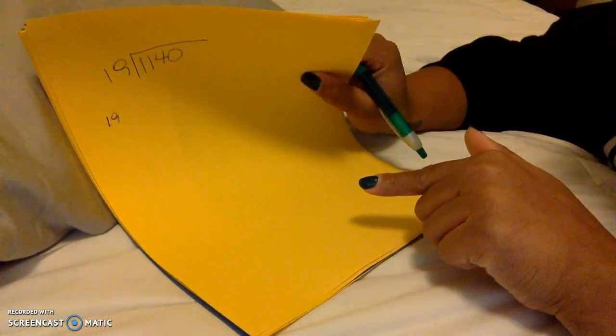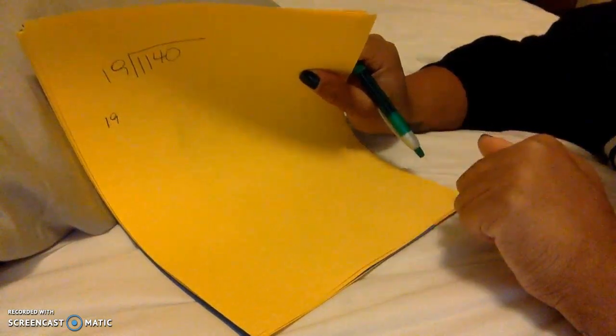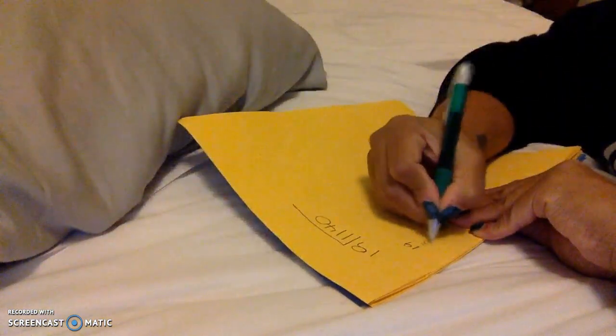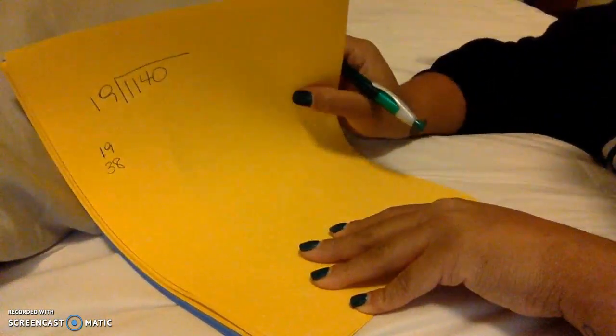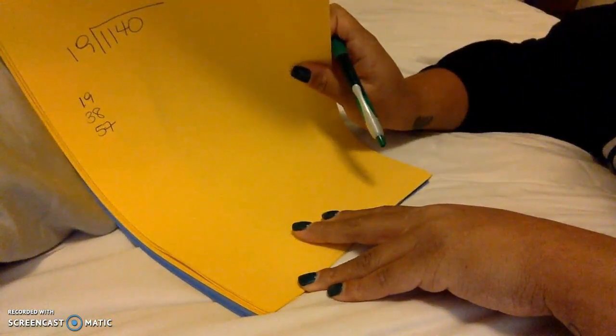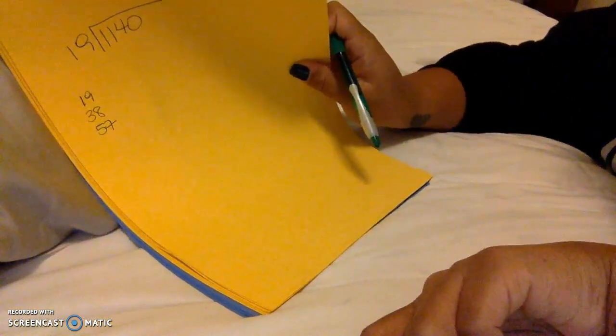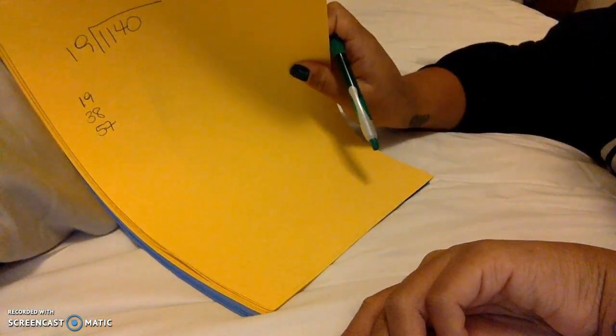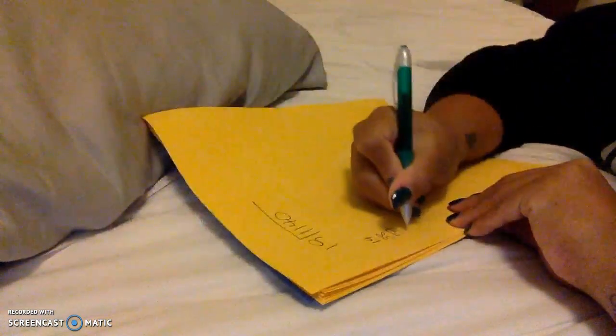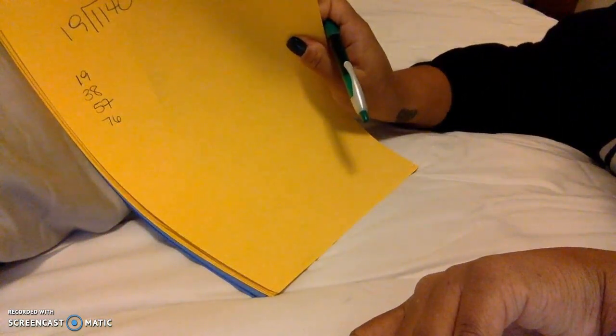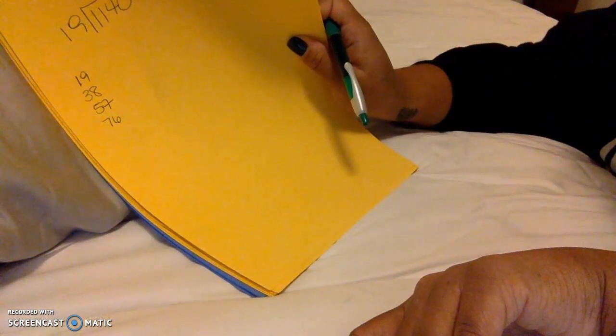So 19 plus 20 is 39, but then I take one away, which is 38. 38 plus 20 is 58, and then I take one away, that's 57. 57 plus 20 is 77, and then I take one away and I'm at 76. So I do my first 9 multiples of 19 because I can only put one digit on top of each place. Here are my multiples.